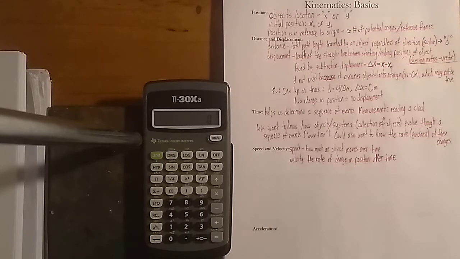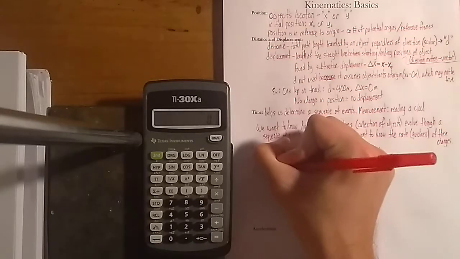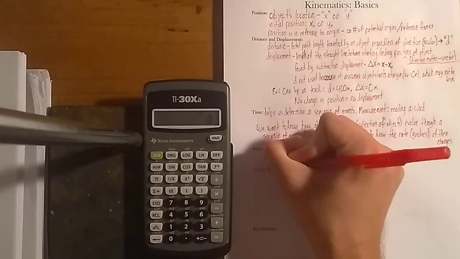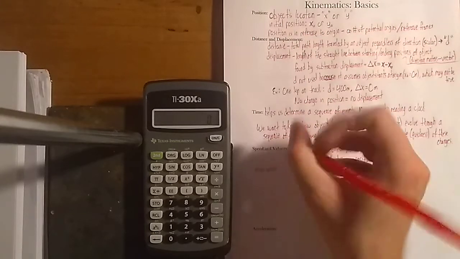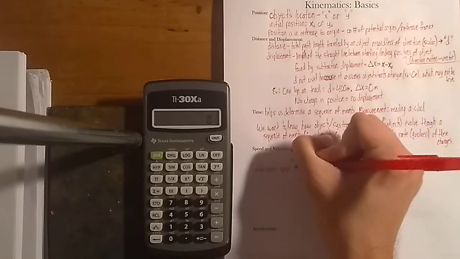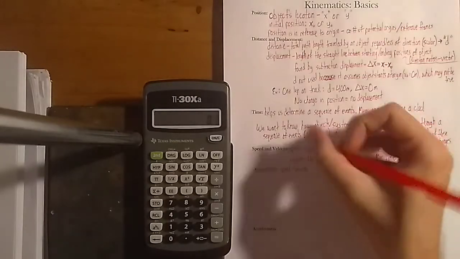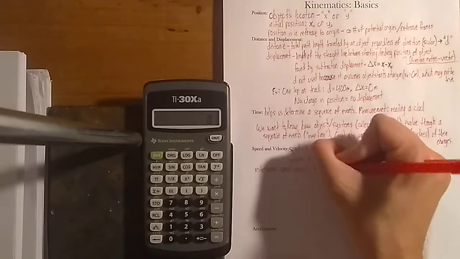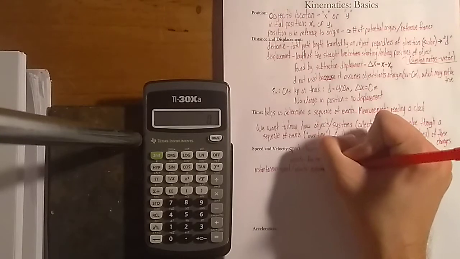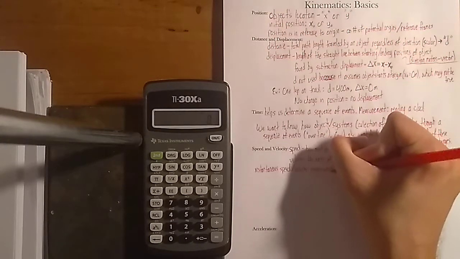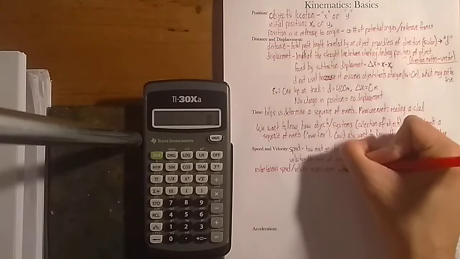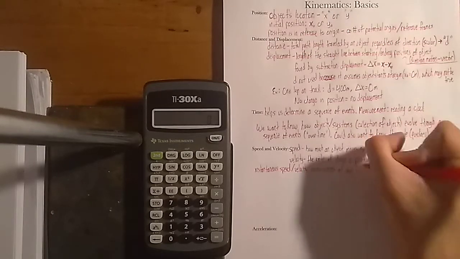And those two definitions sound very, very similar, but you'll see once we get to the equations that they're really not. Before we get to the equations, we're going to talk about the difference between instantaneous speed or velocity and average speed or velocity. With instantaneous speed or velocity, what we're talking about is a measurement of these things at one instant in time. So, measurement at one instant.